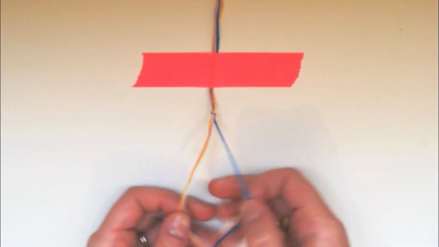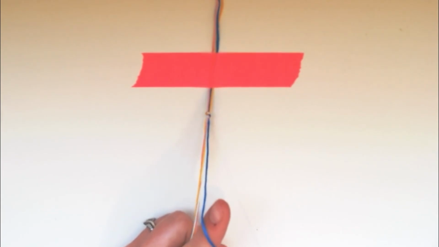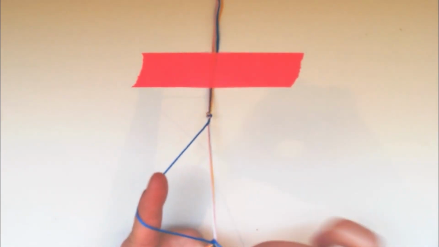So you're going to see me put the string around my pointer finger and make what looks kind of like a 4. And I'm going to push that string up through the hole in the 4. And then that's going to make my first knot. And I'm going to pull it up towards the top. Then you're going to see me take the next color and make a knot in that color.